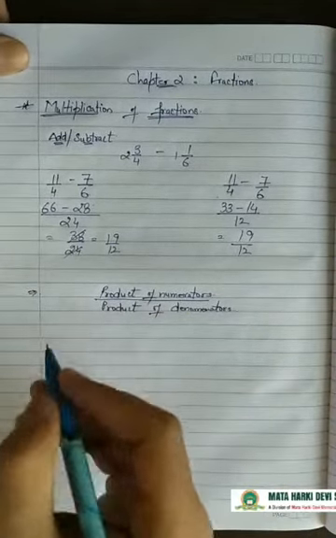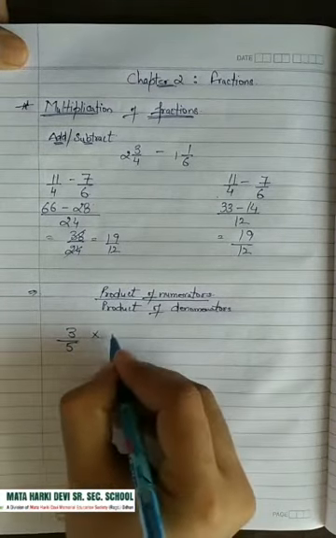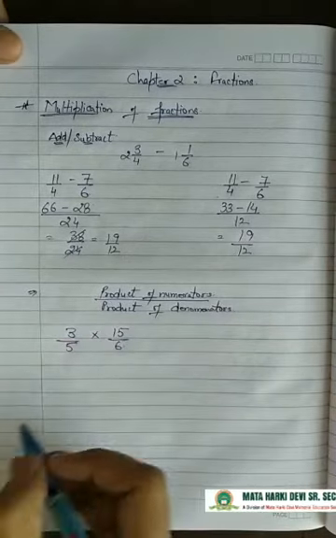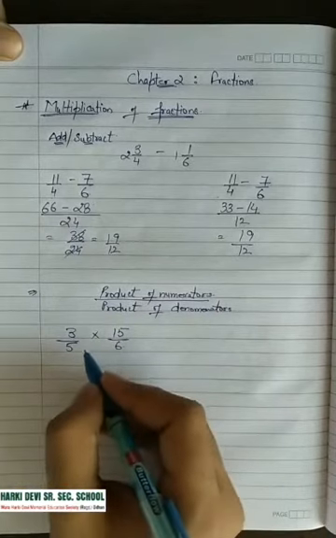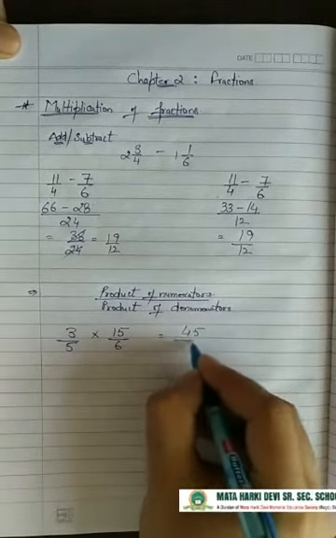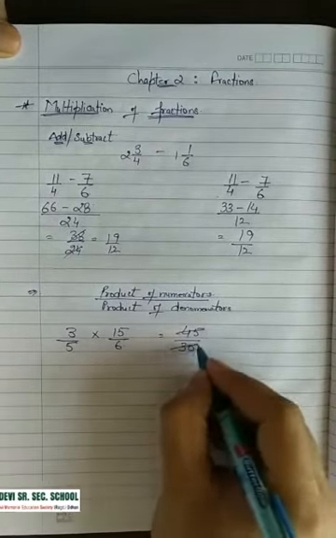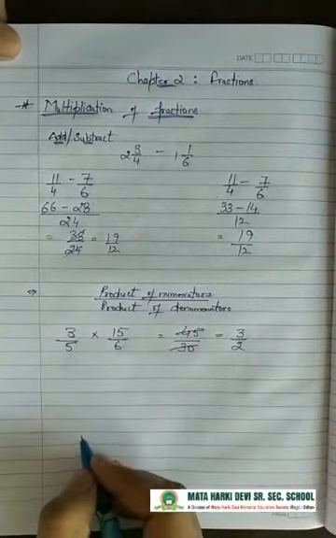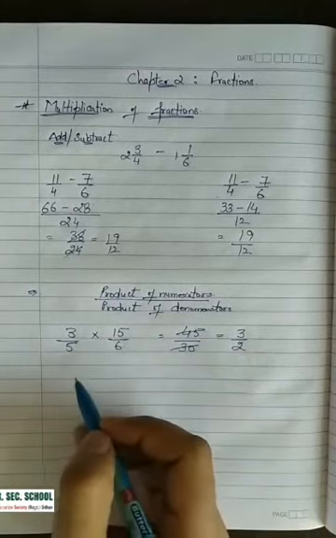For example, I take an example, 3 by 5 multiply by 15 by 6. So I said this is product of numerator and product of denominator. What is the product of numerators? 15 3s are 45, 6 5s are 30. When you will cut these both numbers, you will get 3 by 2. You can make it more easy by doing the cutting earlier.